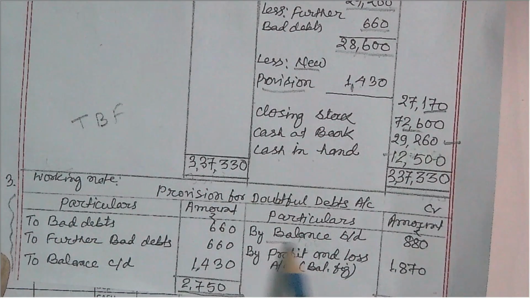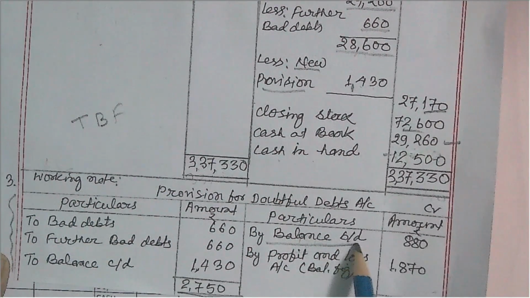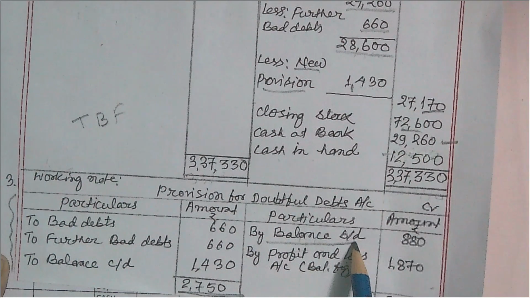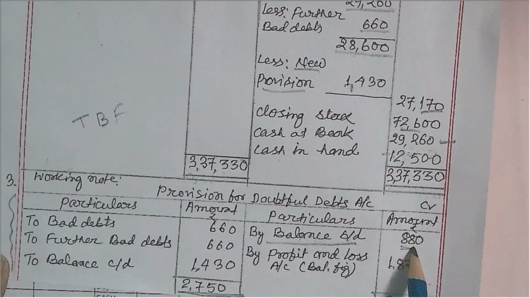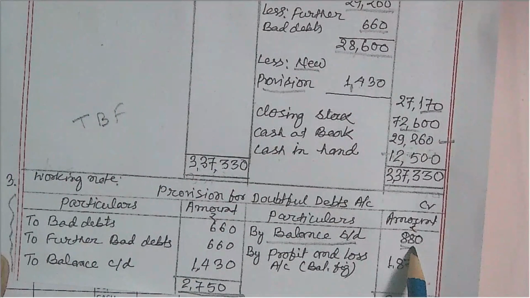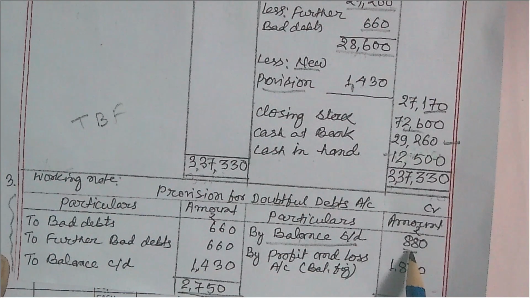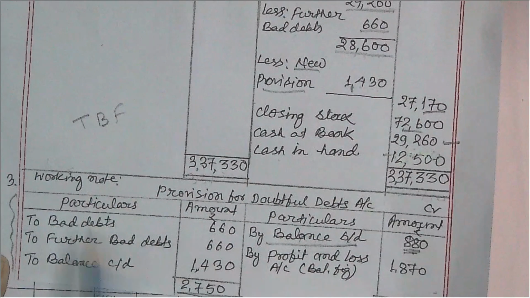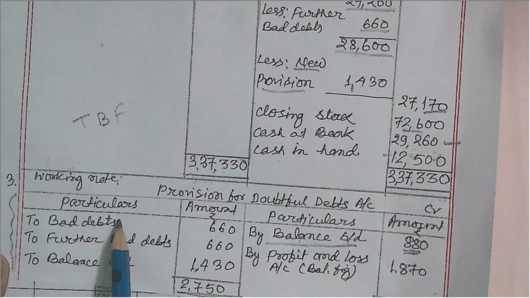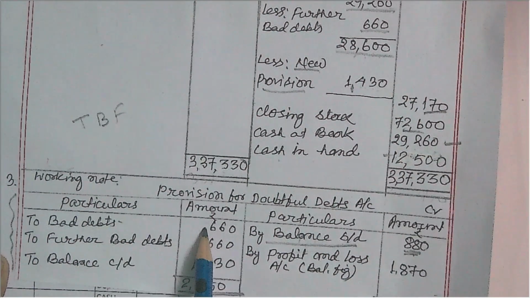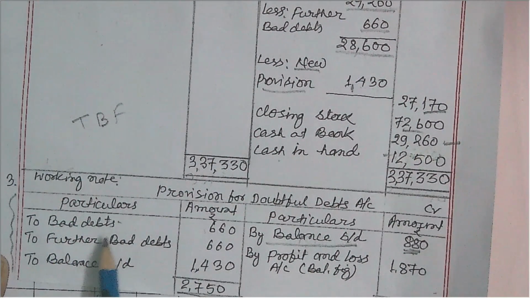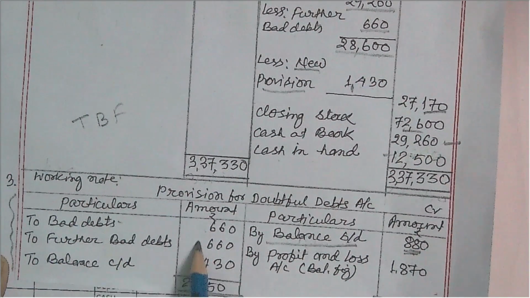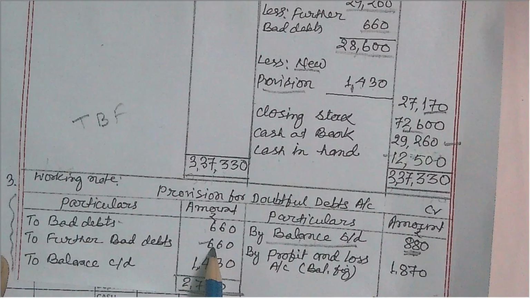Here the by balance b/d, this is the balance b/d you have to write from the trial balance. On the trial balance credit side, if you see provision for doubtful debt, this is 880, it will always come from the trial balance. And then bad debts, if it is given in the trial balance, you write down 660, and if new bad debts is given, even then again you write down this 660.